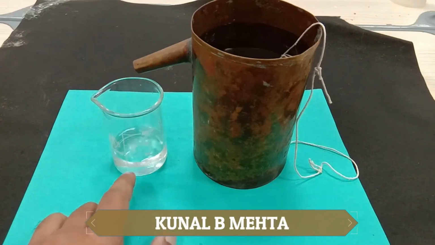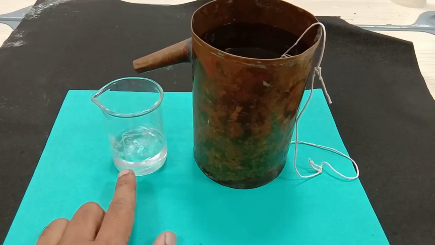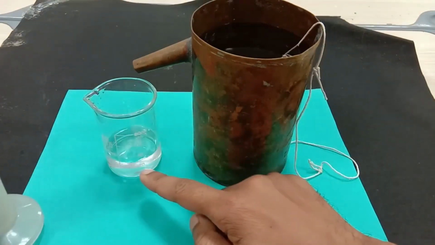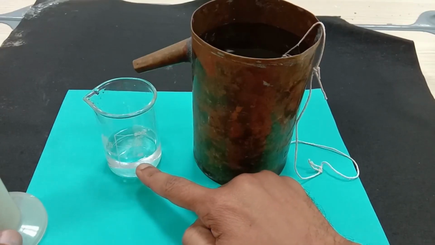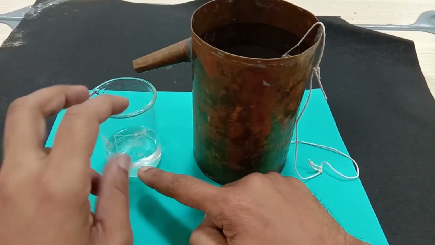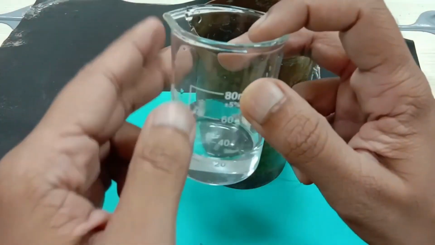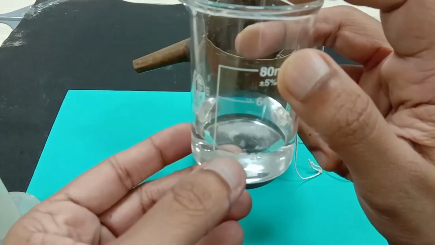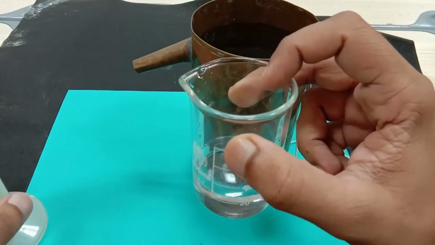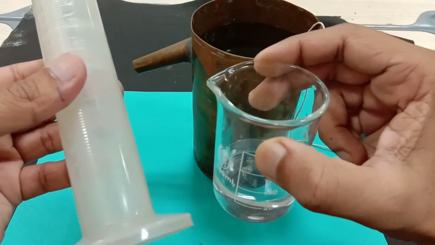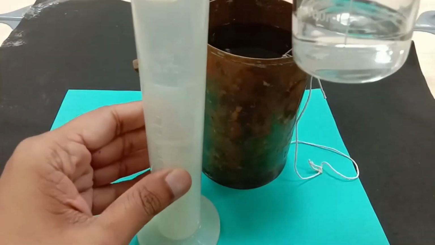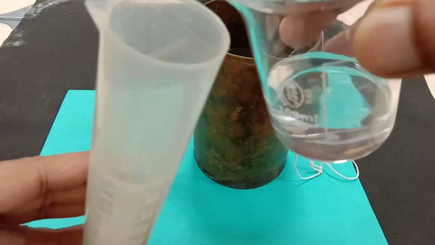Now I have a problem with this apparatus, because the volume is in between 20 and 40. So I don't know whether the volume over here is 25 or 27 or 30. So in order to measure accurately, I have this measuring cylinder which has a good number of readings. So let me pour this water over here.